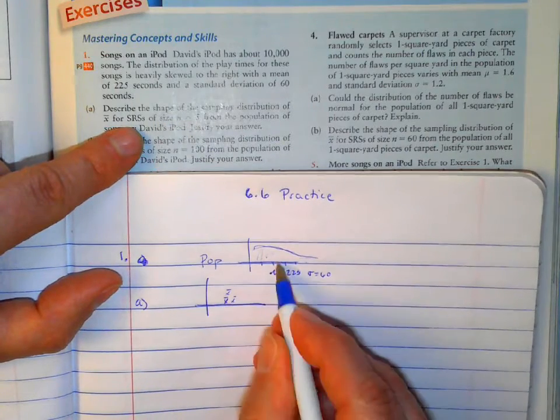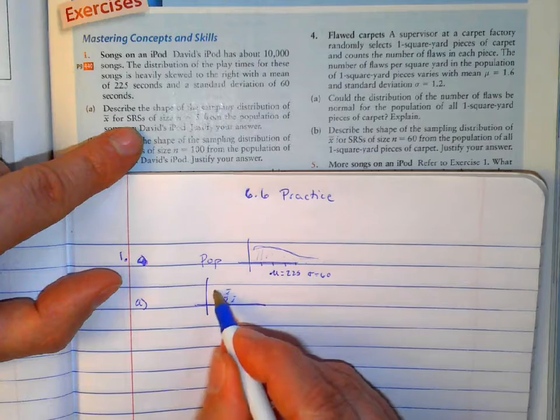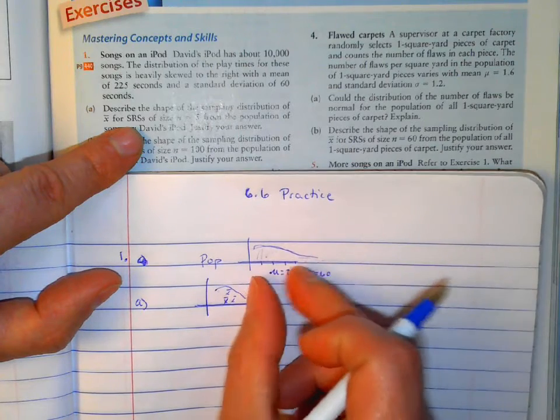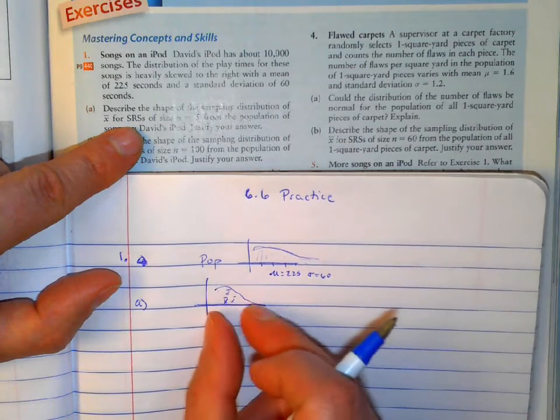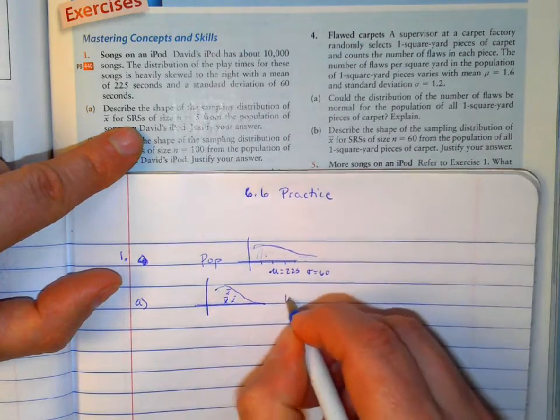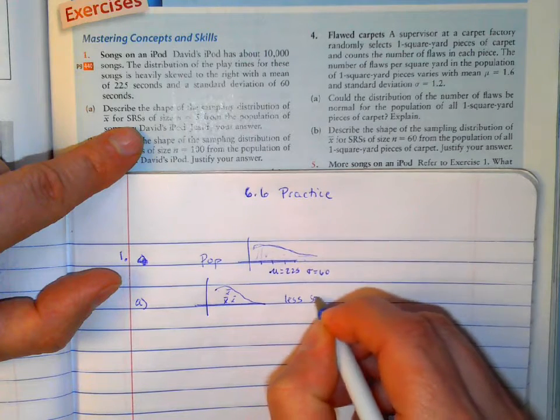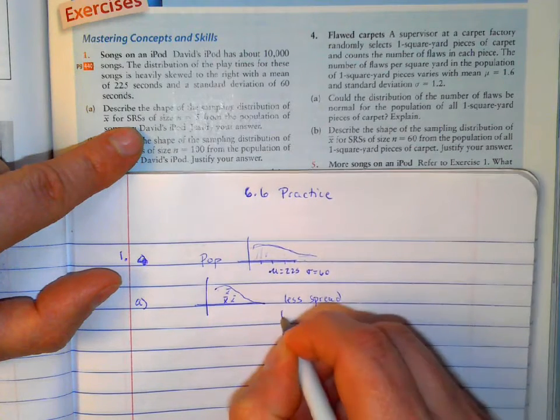Well, since this is skewed right, a sample of size 5 is going to be smaller, right? It's not going to be spread out as much. It has less spread, but still skewed right.